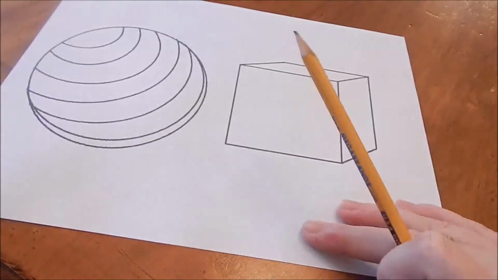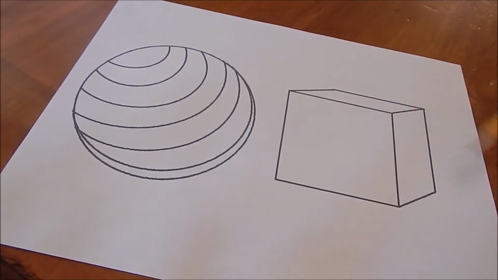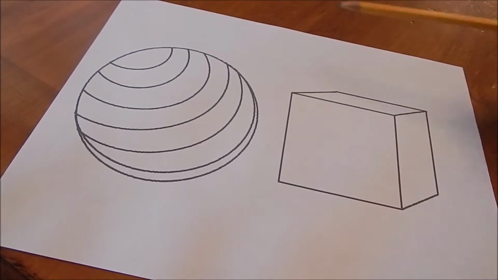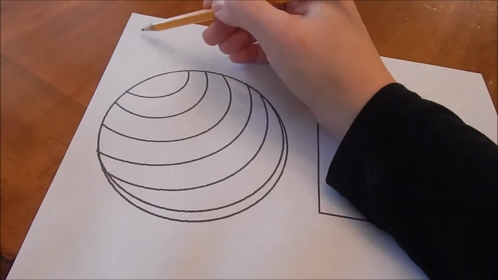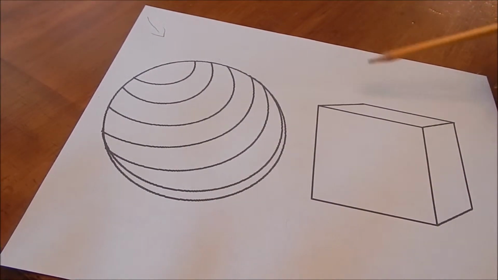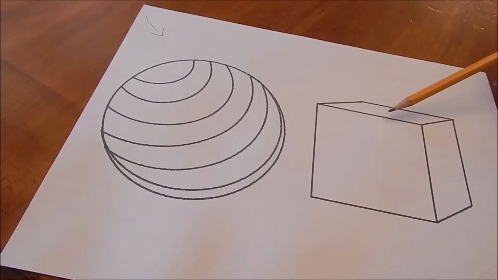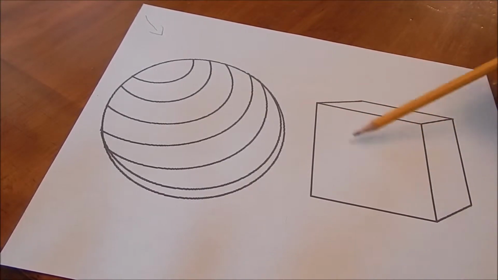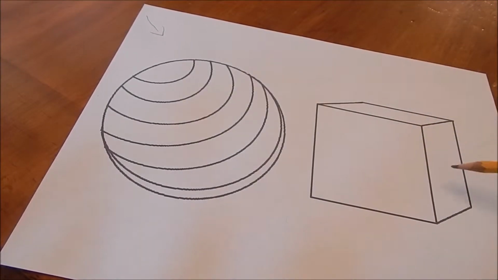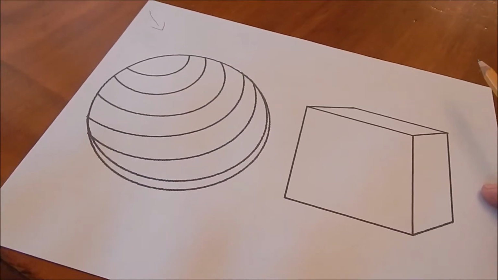Now, like I said, the cube is pretty much the easiest one because it just has basically 3 different areas that we're going to be shading. If we're once again envisioning our light coming from up here, on our cube, it's going to hit the top, so that's going to be our brightest. A little bit's going to shine onto the front, so that's going to be our medium shade. And then this side over here is going to be our darkest.